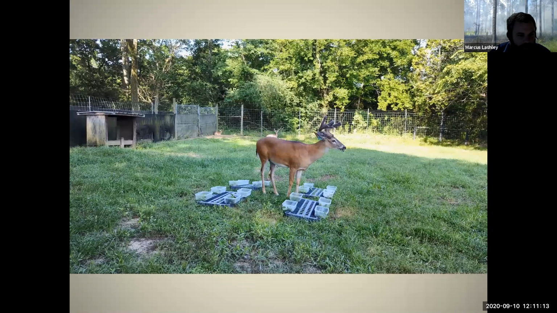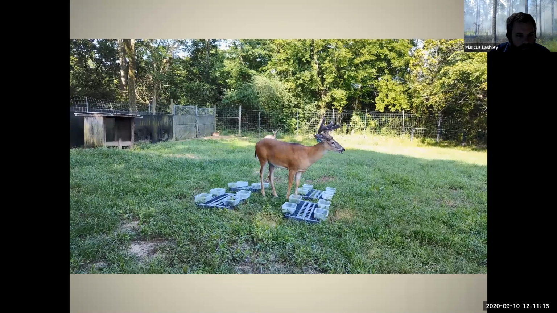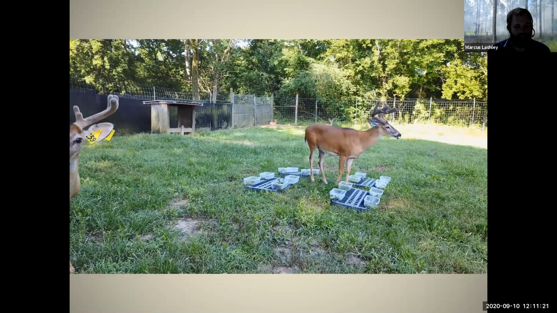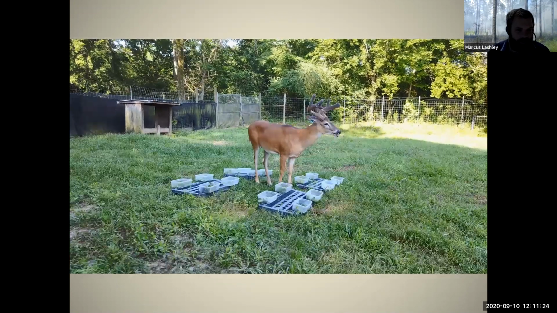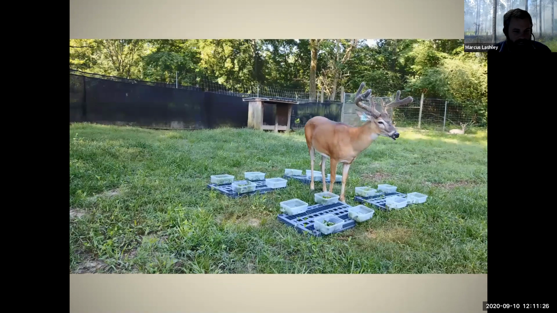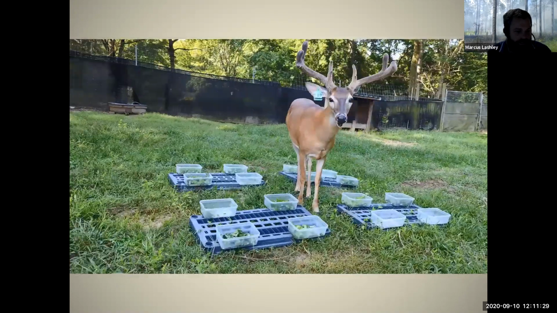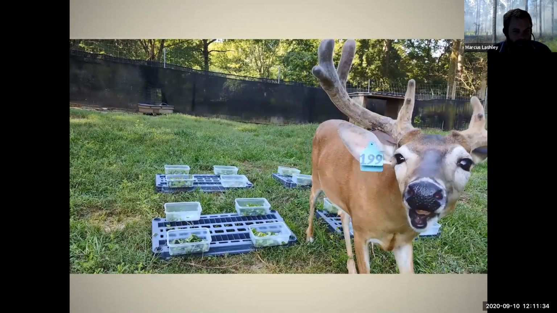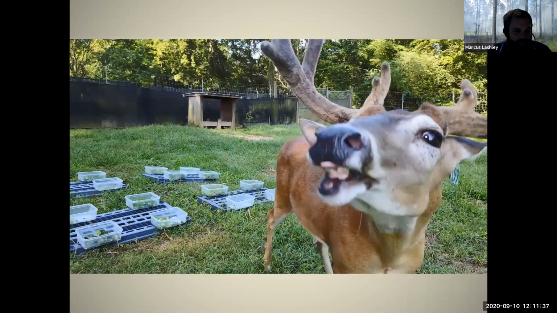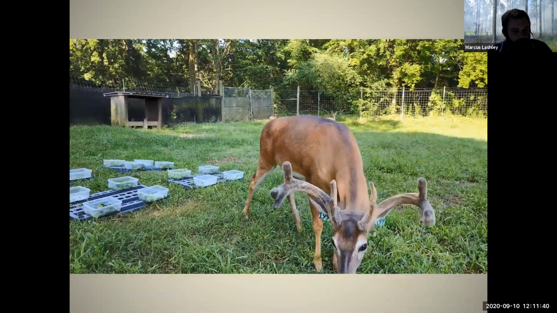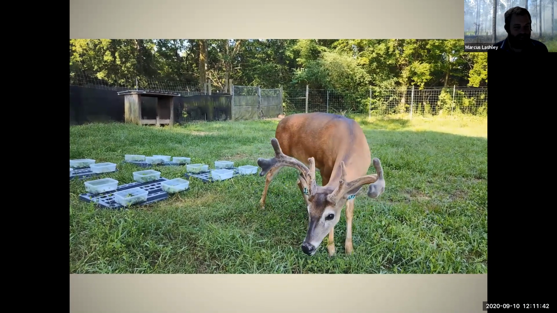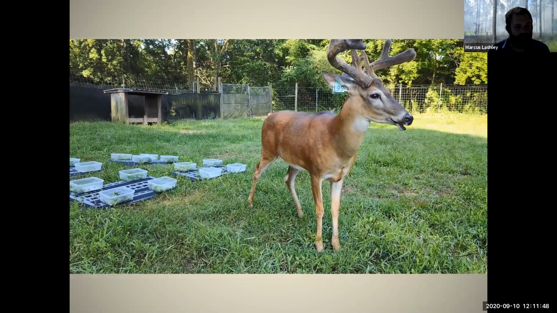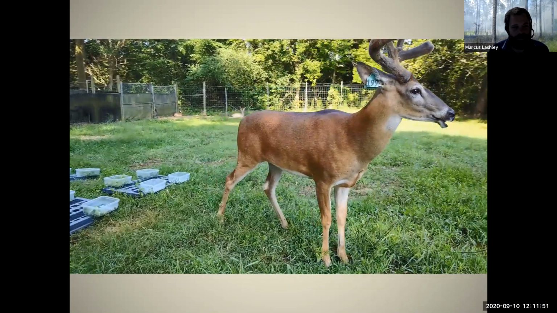Here's a cool experiment that I did where we were trying to figure out whether or not deer could seek out nutrients. In all these trays, you're seeing plants that are different species, and we knew that this guy was nutritionally stressed because he's growing antler, and you can see he's really not camera shy at all. It was a pretty awesome experiment to me because we figured out that they don't really care what the plant species is. They are using the nutritional composition of it to try to meet their nutritional demands.